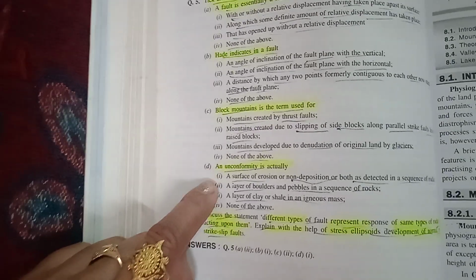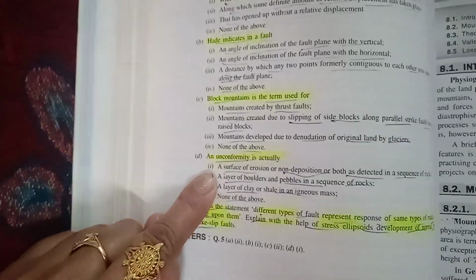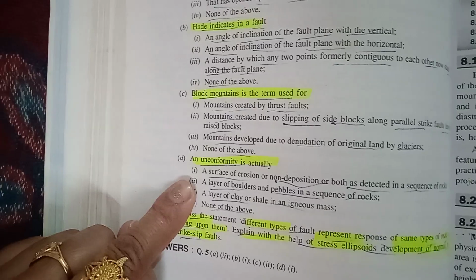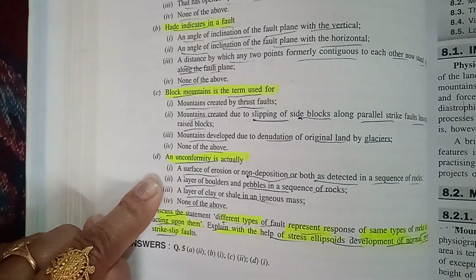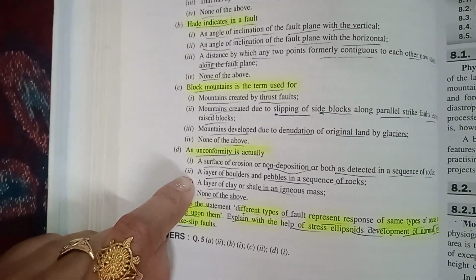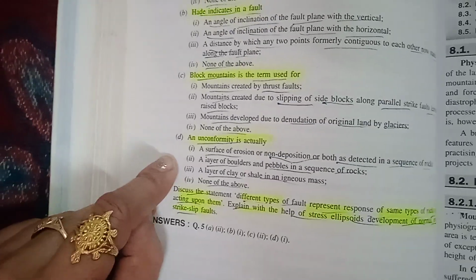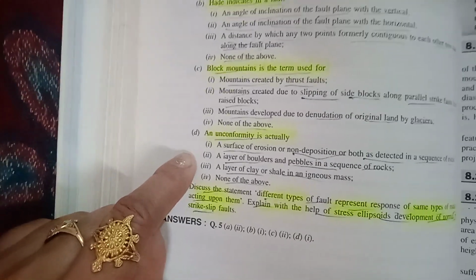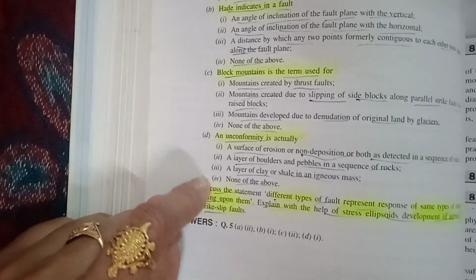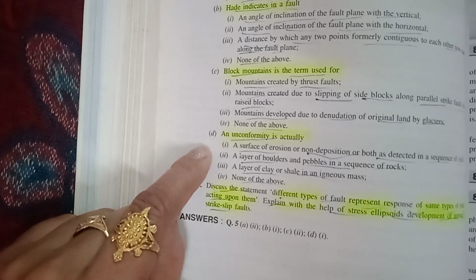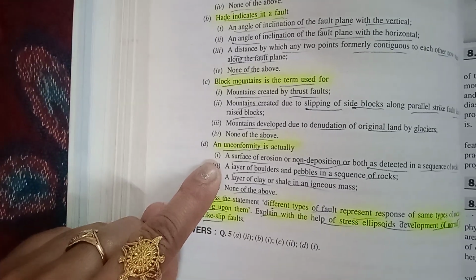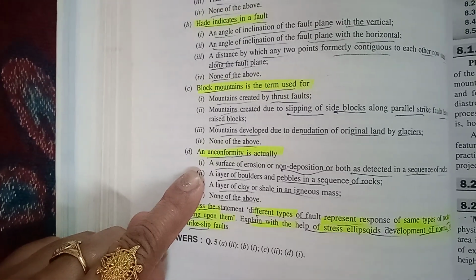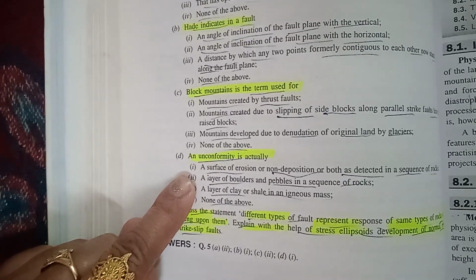And D. An unconformity is actually: select one answer. First, a surface of erosion or non-deposition or both as detected in a sequence of rock; second, a layer of boulders and pebbles in a sequence of rock; third, a layer of clays or shell in an igneous mass; fourth, none of the above. The D answer is 1: a surface of erosion or non-deposition or both as detected in a sequence of rock.